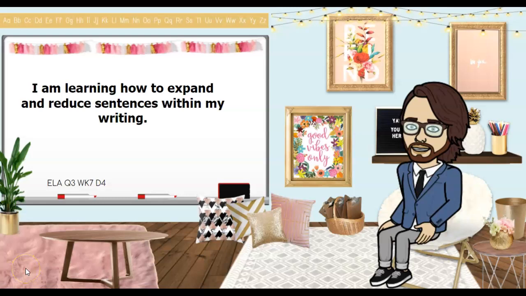All right, so today we are going to learn how to expand and reduce sentences within our writing. It's super important that as a fifth grade writer, you have a variety of sentence lengths. That's what strong writers do. Sometimes you have shorter sentences, very short sentences, sometimes longer.